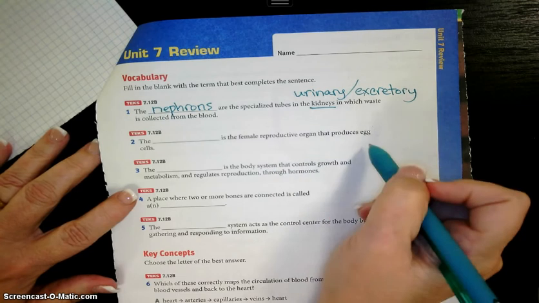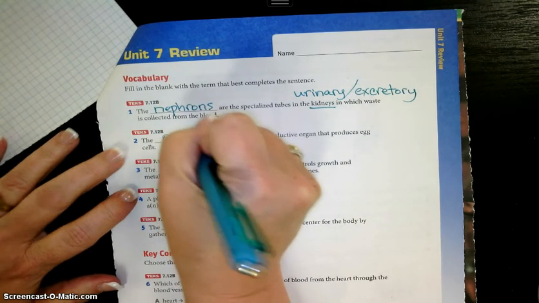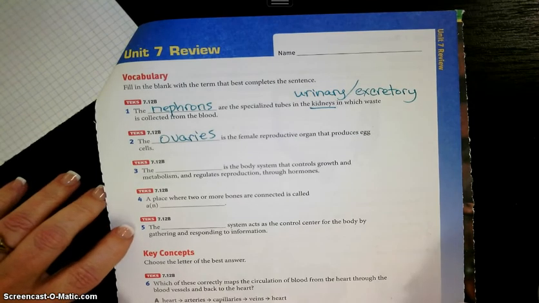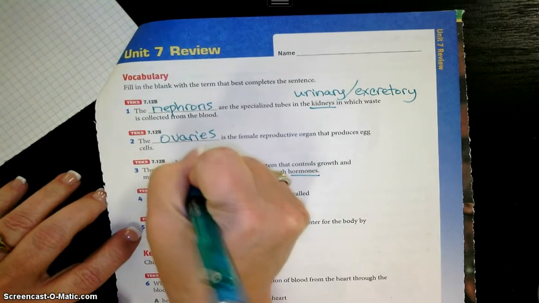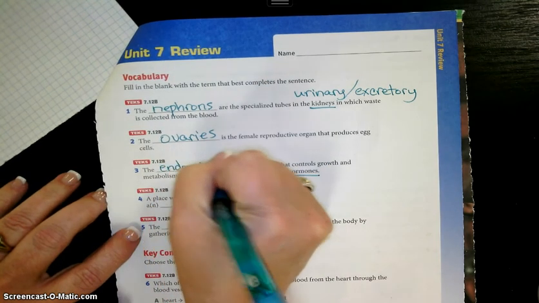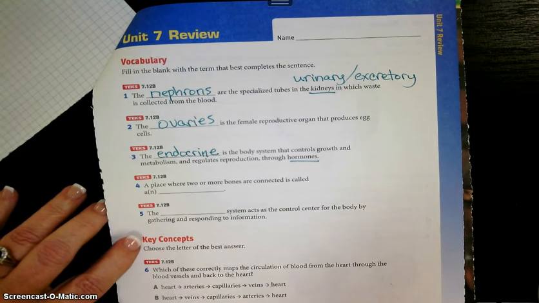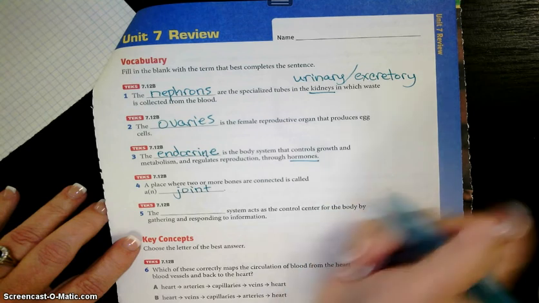The female reproductive organ that produces egg cells are called ovaries. The body system that controls growth and metabolism, and also regulates reproduction through hormones, is our endocrine system. A lot of people want to put reproductive there. No. A place where two or more bones are connected is called a joint, like your elbow or your knee.